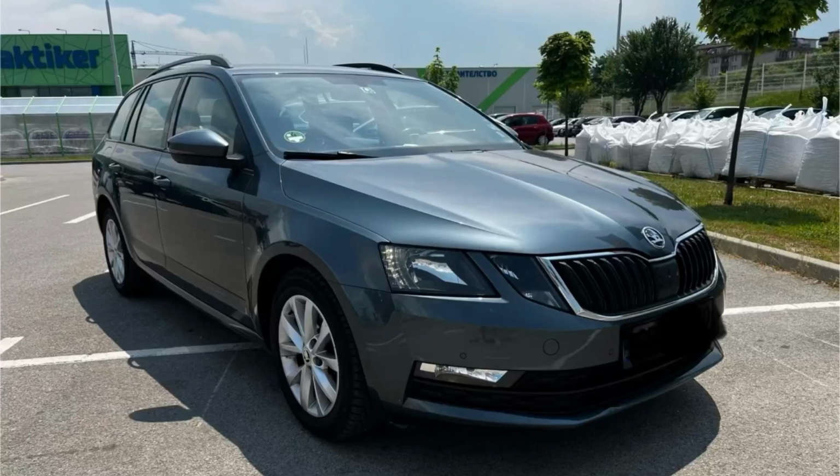Hello, in this video I will show you how to replace the reverse light switch on Skoda Octavia 5e.